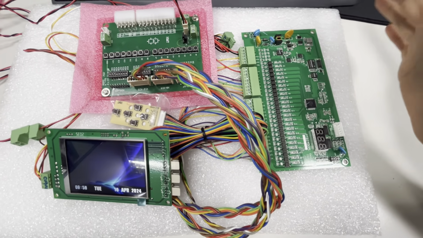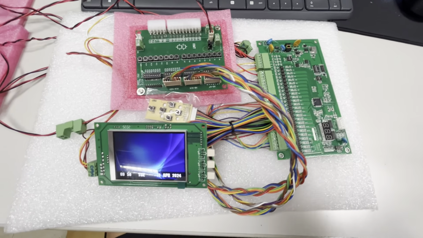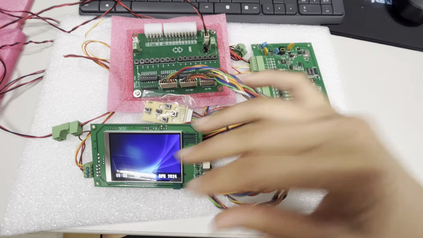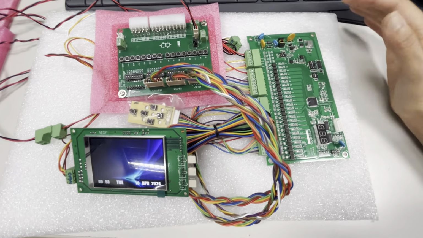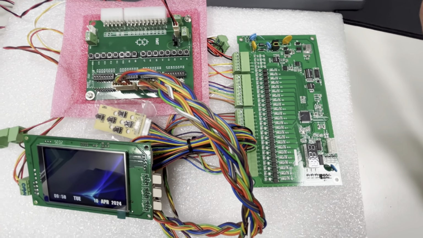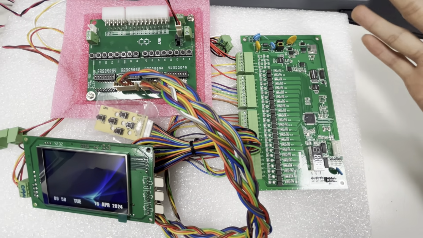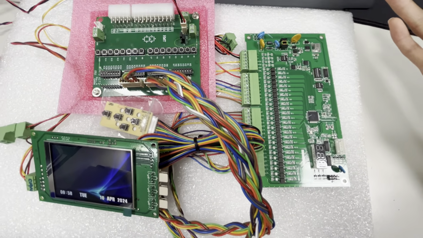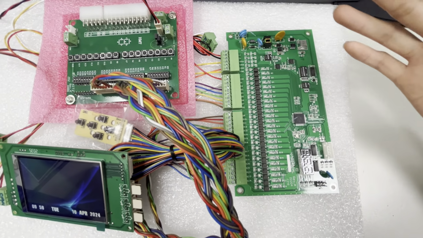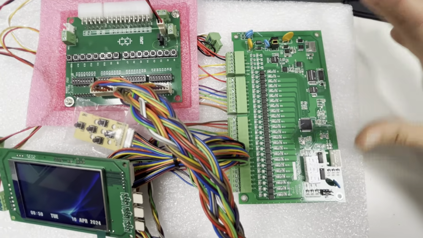So, okay. Right now I have all three modules powered on. As you can see, when you power on the converting board, nothing is lighting because it hasn't received any signals. Once it receives signals, the LED lights show. Right now it's powered on.